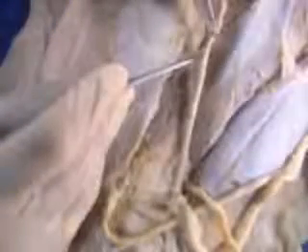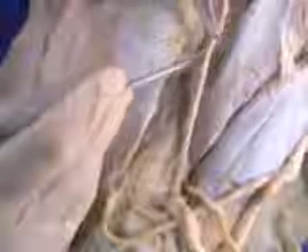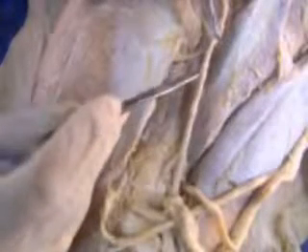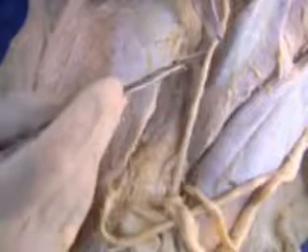This is the deep brachial artery arising from the posterior face of the brachial artery. It supplies all the three heads of triceps brachii. This is the posterior circumflex artery arising from the brachial artery and supplies the deltoideus and teres minor.